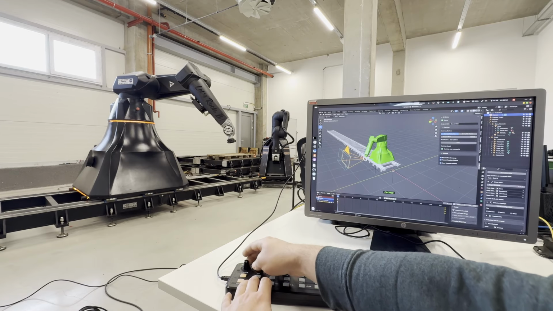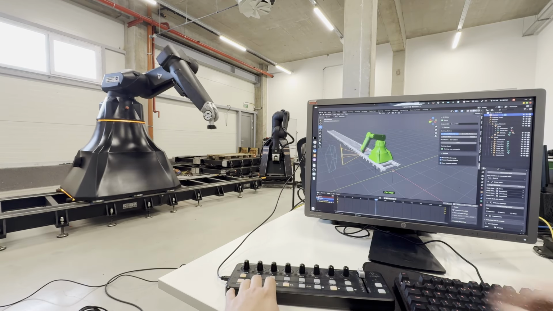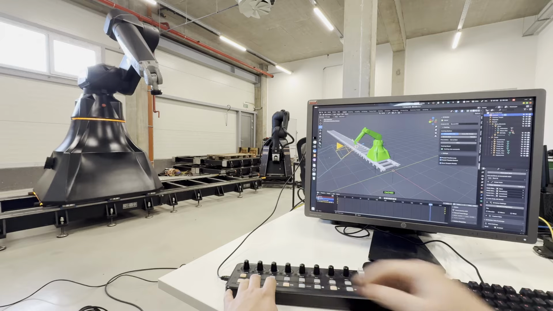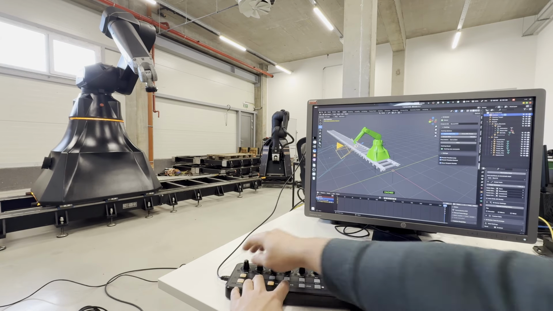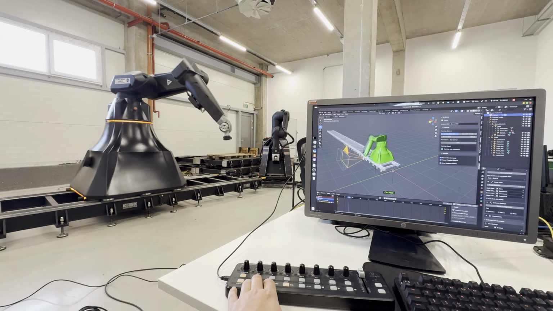And if I want to change the playback rate, I can decrease it a bit. I can do it super slow or fast.